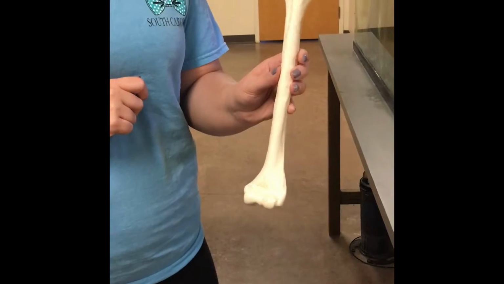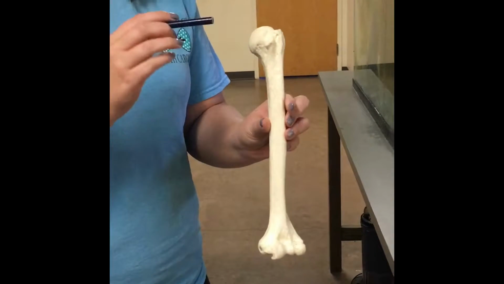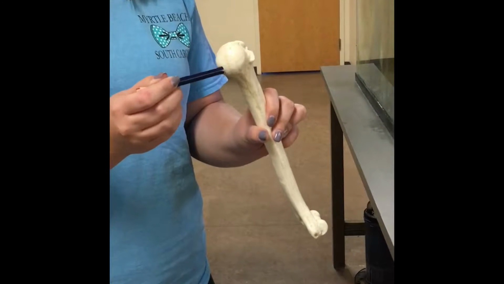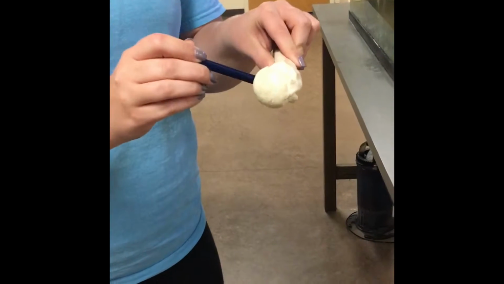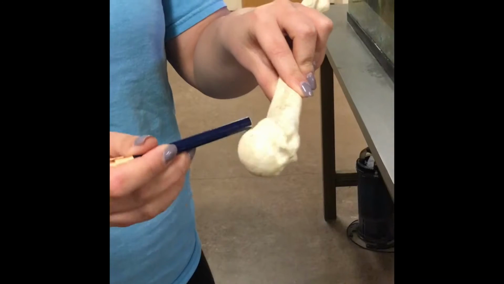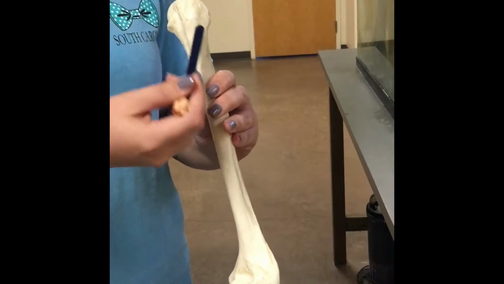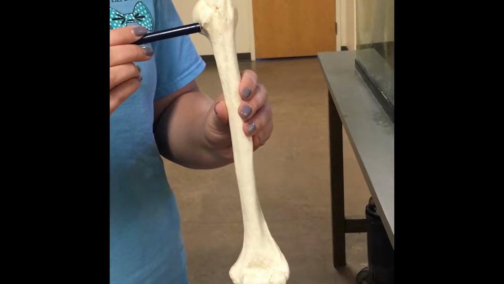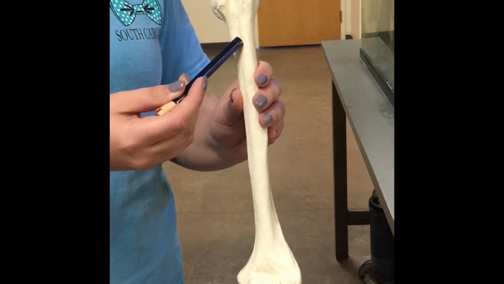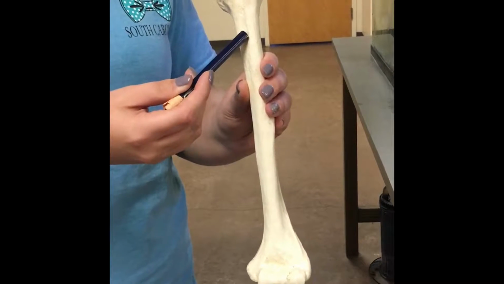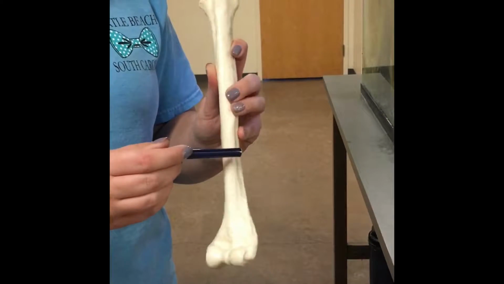So this is a humerus, and it's a left humerus. This is the head. Then we have the anatomical neck around this area, all the way around. Here is the greater tubercle, the lesser tubercle, and this is the intertubercle groove, or the bicipital groove. Here we have the deltoid tuberosity.